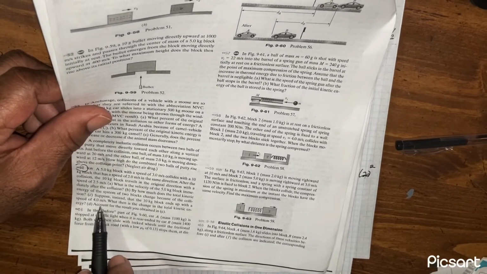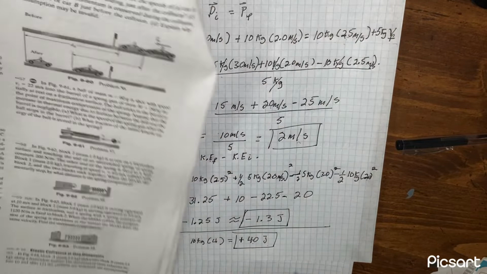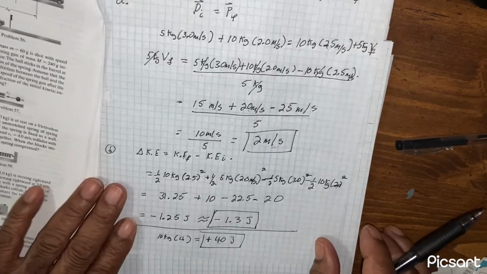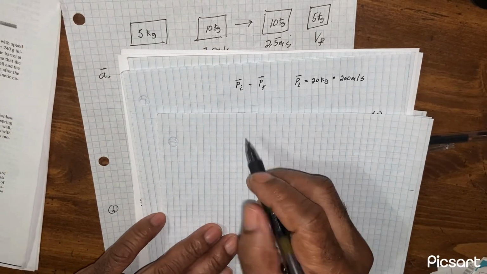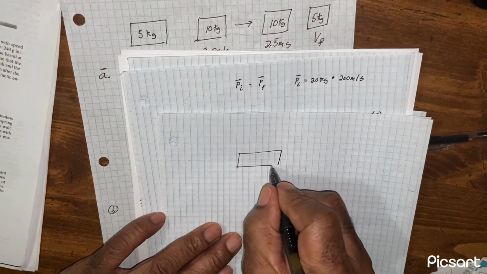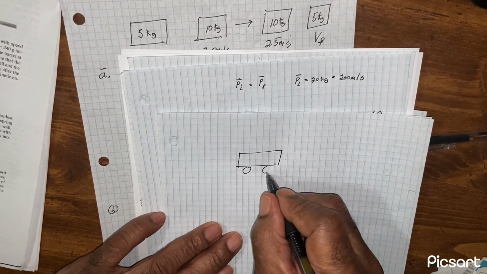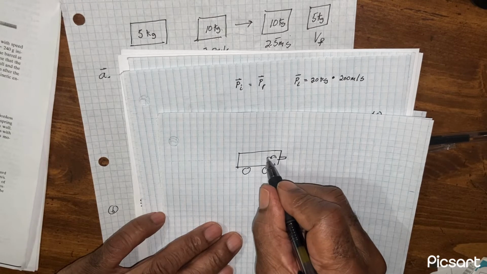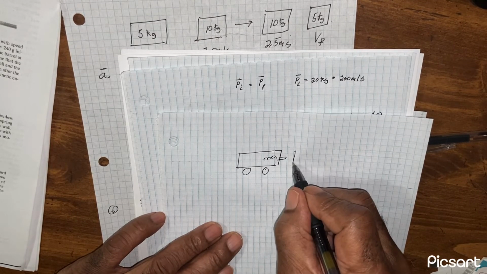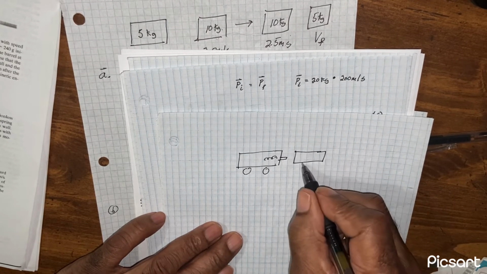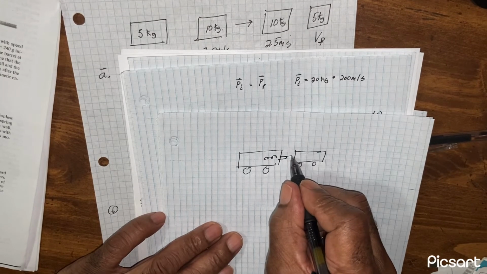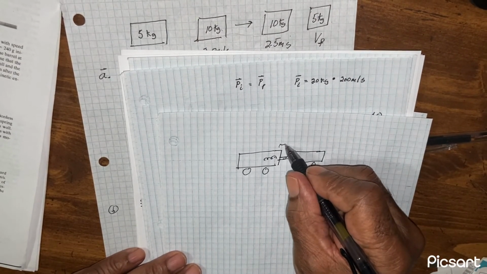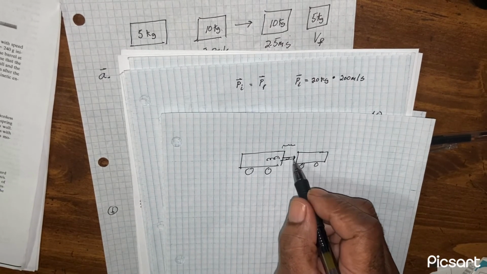Now, for the last part, D, account for the results you obtain in C. Well, since we got an increase of 40 joules, that would happen in a situation, say if you had two of your little lab cars and you had a loaded spring in here, and when they bump, the spring would come out and give it a little more kinetic energy, potential energy from the spring turned into kinetic energy.